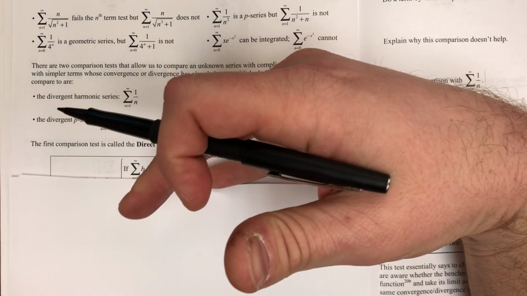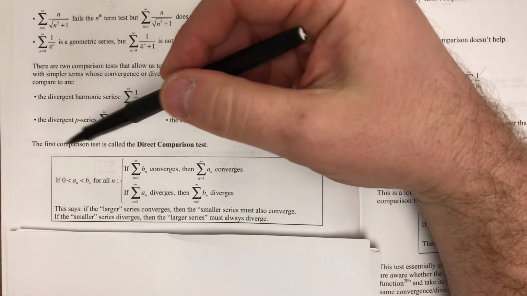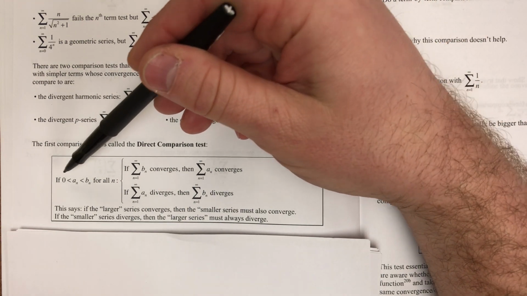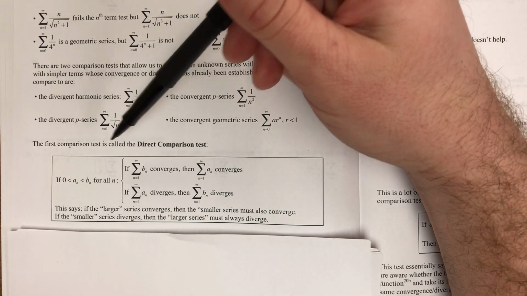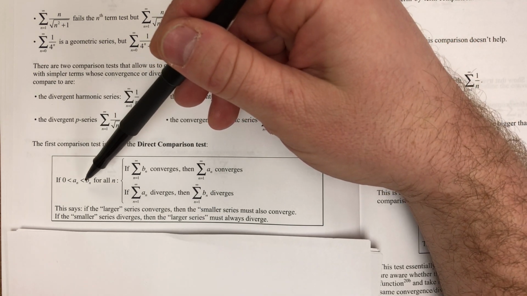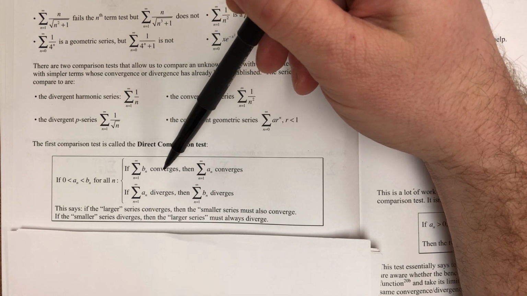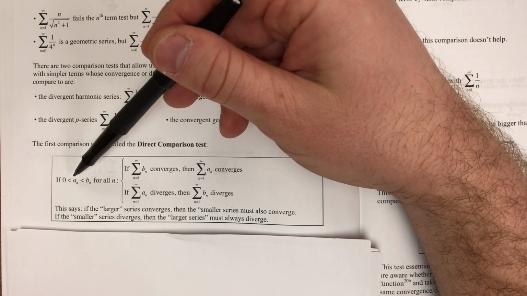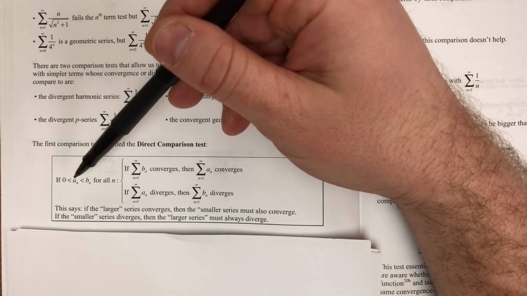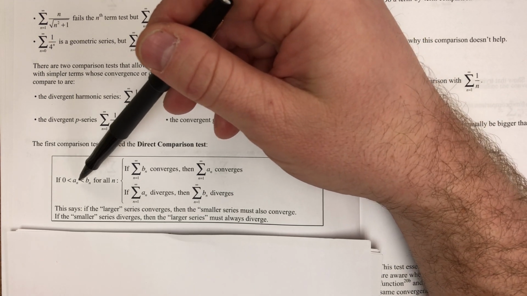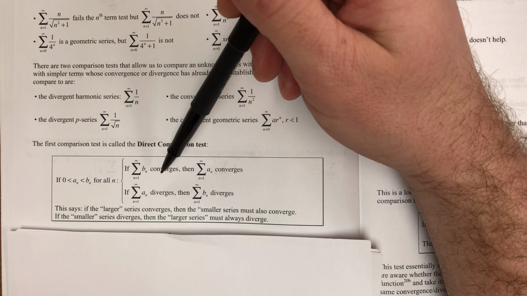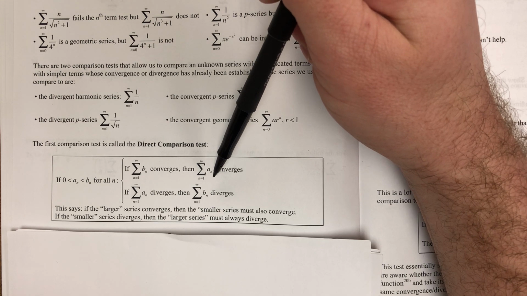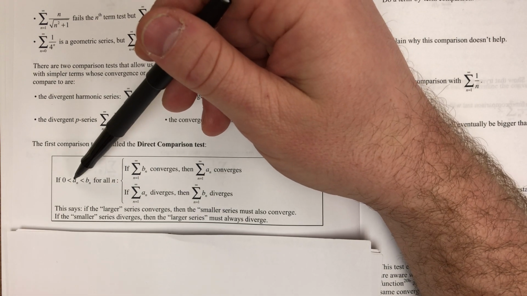One of them is called direct comparison. So if 0 is less than a_n, which is less than b_n, this is meaning we're dealing with just positive terms. Notice how A is smaller than B. Doesn't matter what term you're at. If each term of A is smaller than each term of B, well then if B converges, then we know that A converges. If B diverges, we don't know anything about A though.